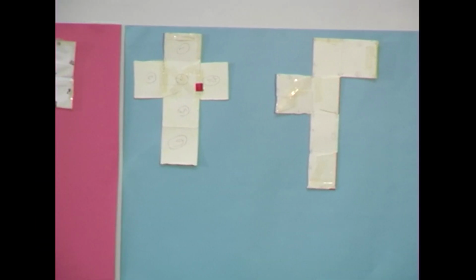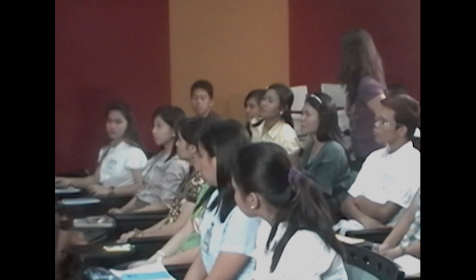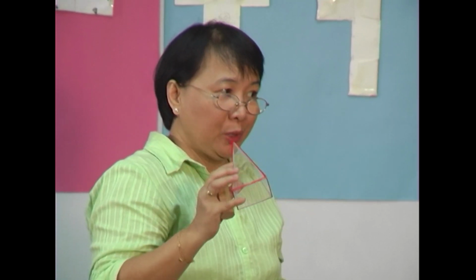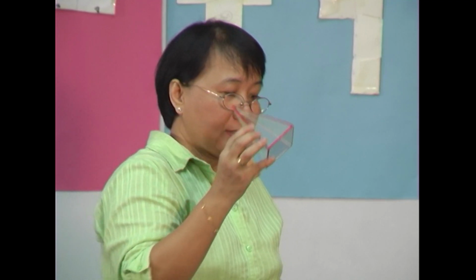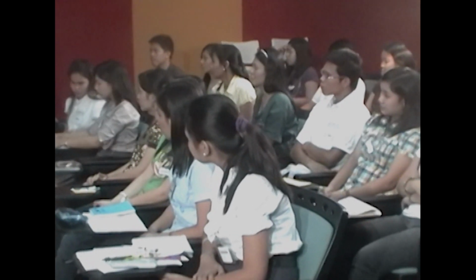What we're going to do now is we're going to have 6 groups. For each group, I'm going to give you one solid. Then try to make one pattern. Only one pattern will do for each of the solids. This will be your group 1. You can have a bond paper, just draw.